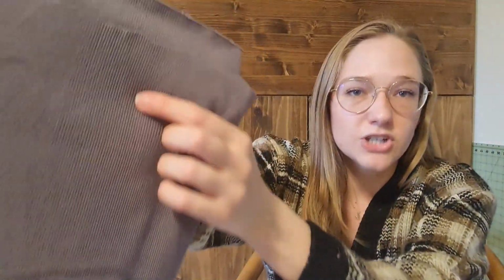Some examples of knit fabrics are a rib knit, which has this raised texture to it, and they're usually very stretchy because of this knit pattern. There are also knits like these that have just a very flat texture to them. But as you can see, they can come in many different weights and thicknesses. This one is a rayon knit, so it's very drapey and very thin.